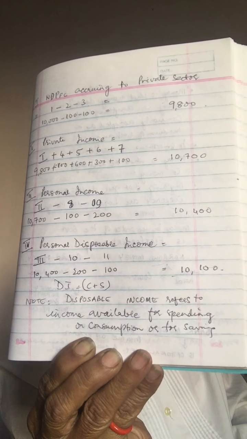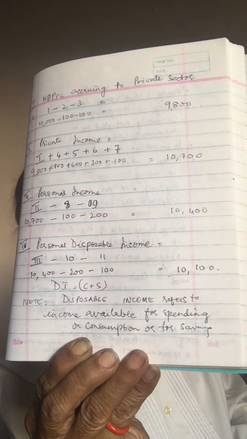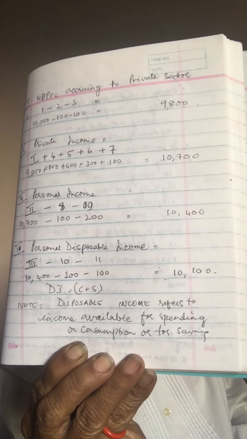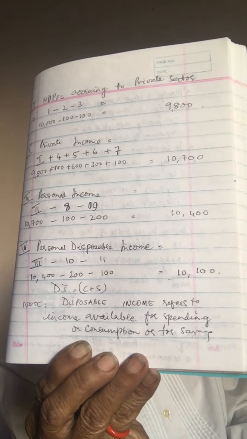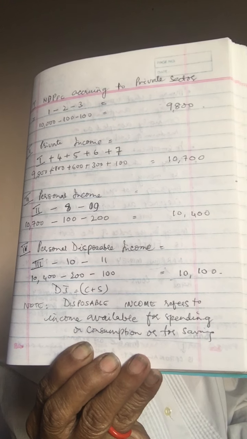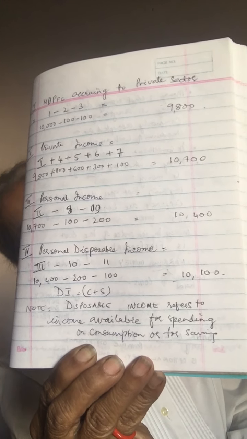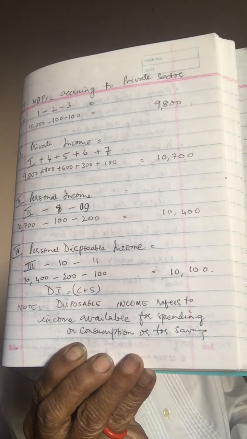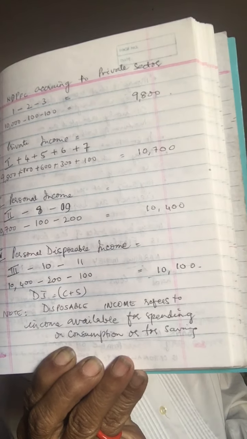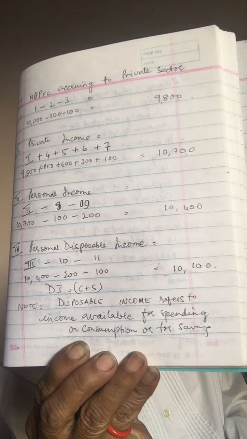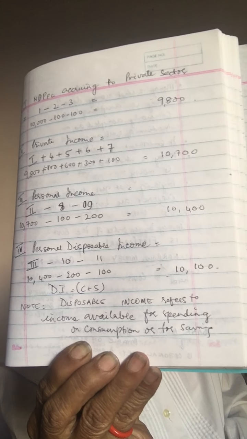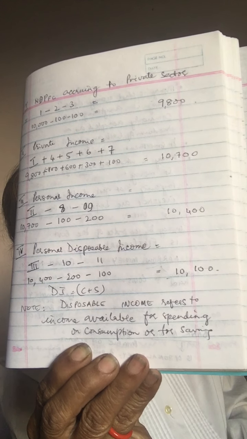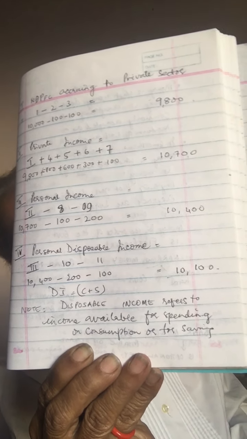Then current transfers from the government administrative departments. Remember, there are two types of transfers, current and capital. So here again, current transfers from the government administrative departments and net current transfers from the rest of the world. All of this, if you add up to NDPFC accruing to the private sector, what you get is private income. Now we want to work out the personal income. In the personal income, what we'll do is we'll take away the profit, taxes and so on.